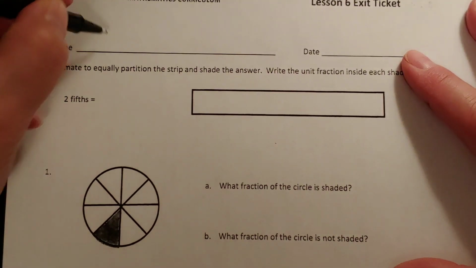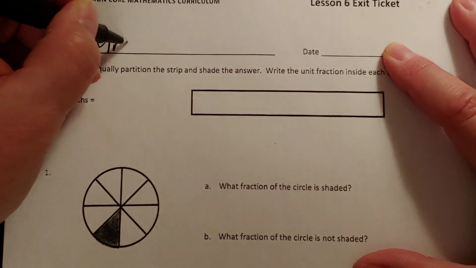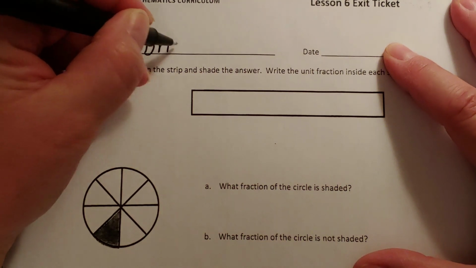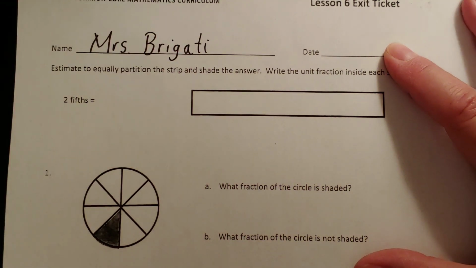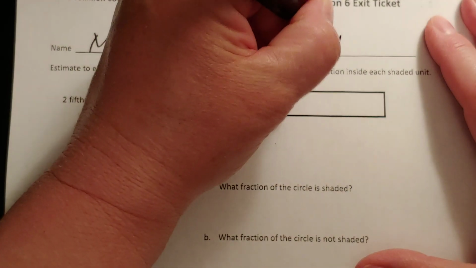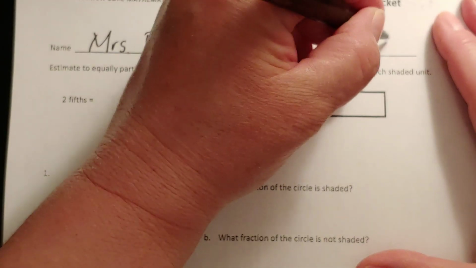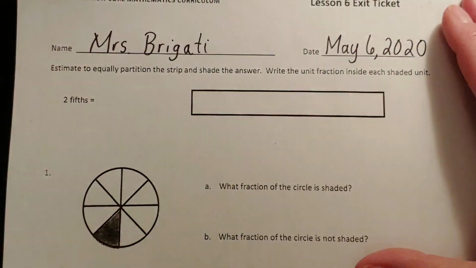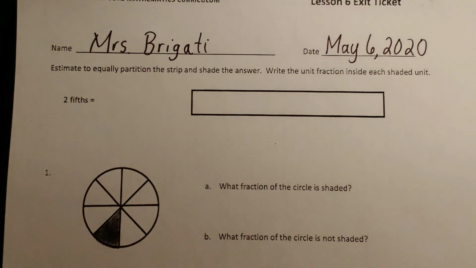The first thing we're going to do is write our first and last name on our paper. And we should probably write the date. We keep this somewhere so we remember the work we did at home, trying our very best to do our learning at home while school is closed. We have a report card coming up so we can get a grade for our effort and working hard on our exit tickets and our math work.